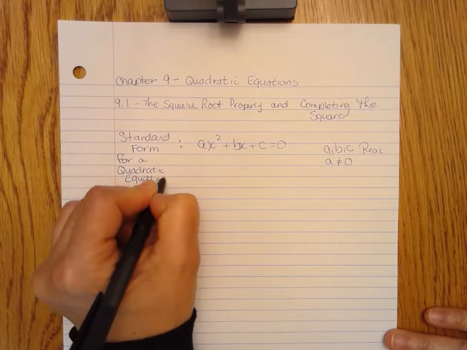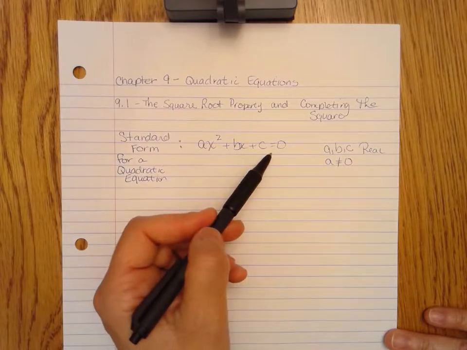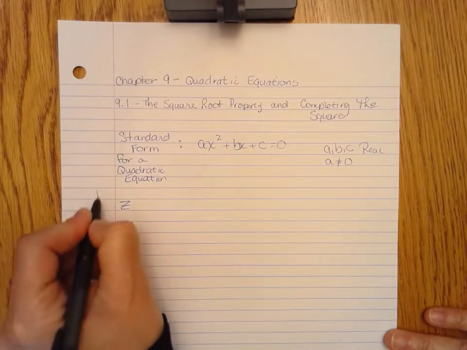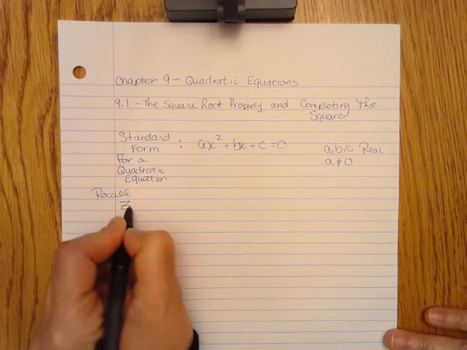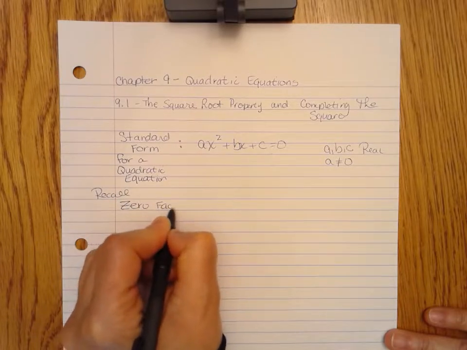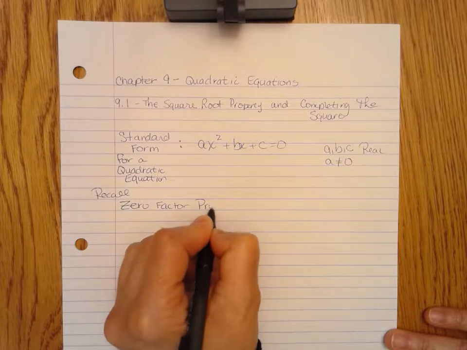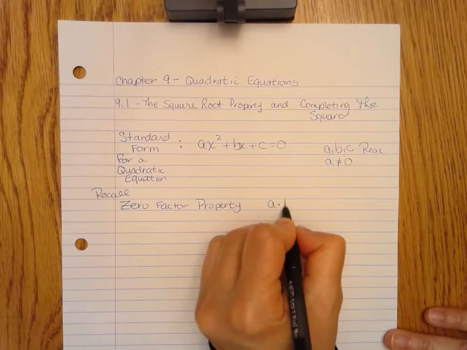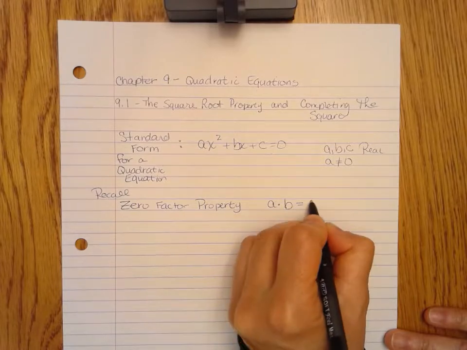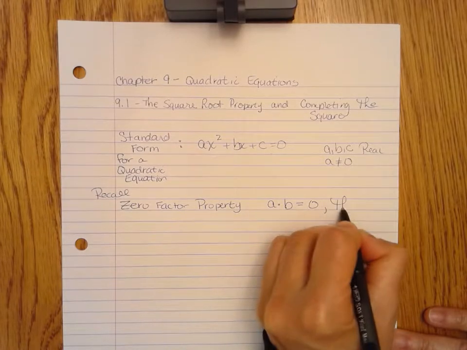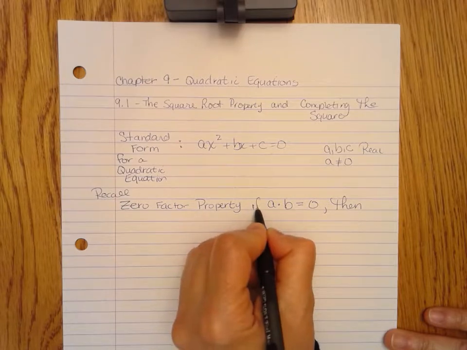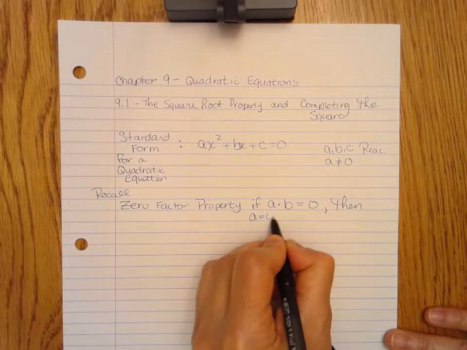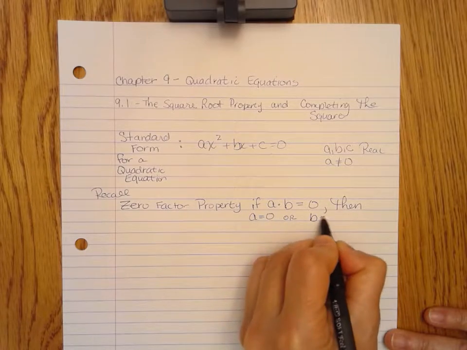We already took a look at how to solve these when you can factor. And what we did is we used the zero factor property, which said that if you have two items, a times b, and that equals 0, then a equals 0 or b equals 0.